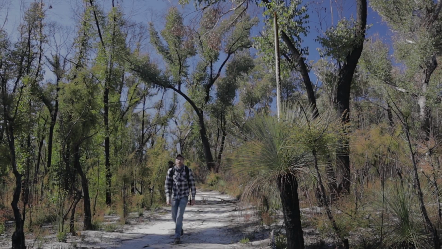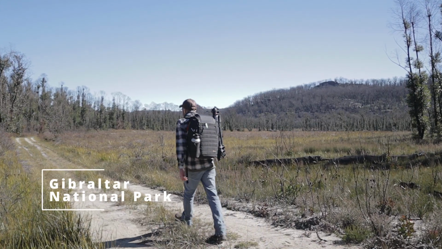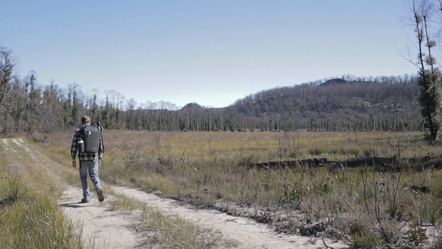So today I'm doing this trek to the Craigs, it's called, and I'm not really sure what's at the end of it. I think there's a viewpoint to the mountains to the south, but I'm not too sure. But let's go get exploring and hopefully do some photography today.